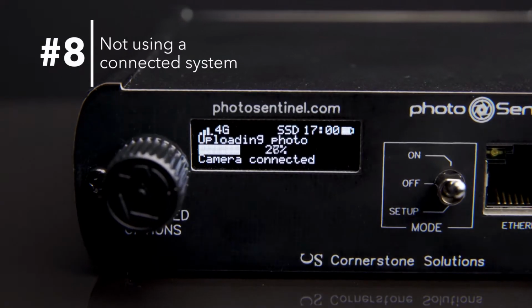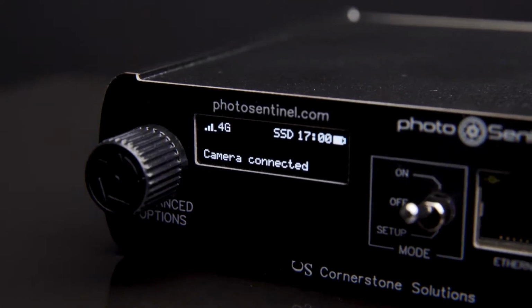Mistake number 8, not using a connected system. There are a lot of benefits to the status reporting of a connected system. You want to make sure that your camera is constantly taking photos that look good, that there's nothing that's gone wrong with the system. You want a connected system to ensure that. Additionally, the remote configuration, you want to be able to change the settings so that if there is something important happening on the project that's very quickly happening, you can change the shooting regime to take a photo, say, every 5 minutes instead of every 20. And with a connected system, you have an online gallery, which is incredibly valuable to the end client, which you can charge an additional service fee for.